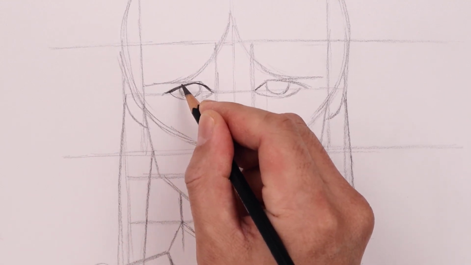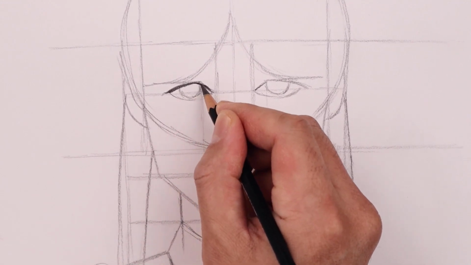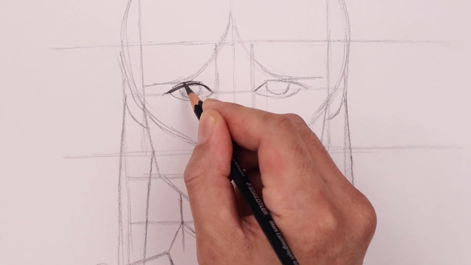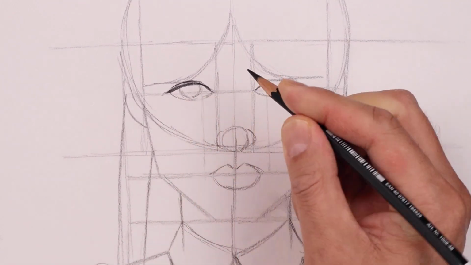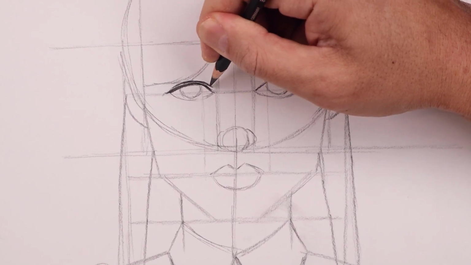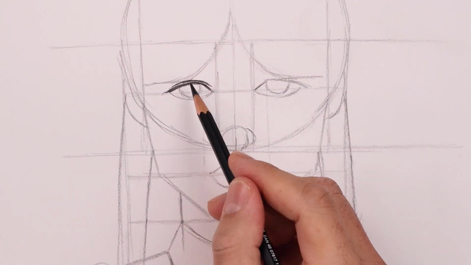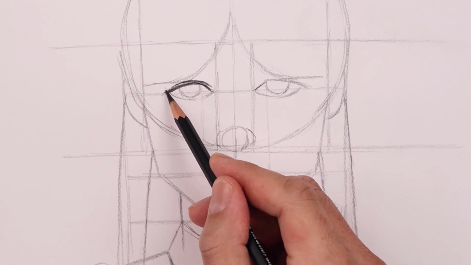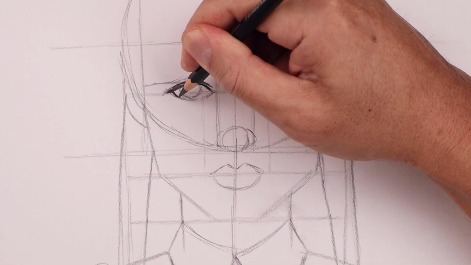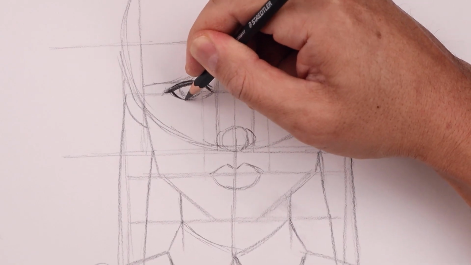I'm just going to darken up the top of the eyelid. And adding a thin fold along the top. And just work our way across the bottom.